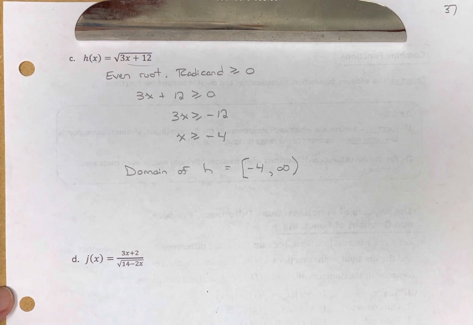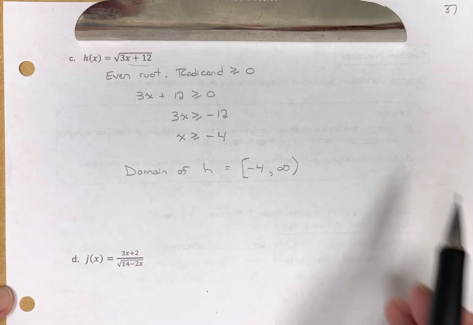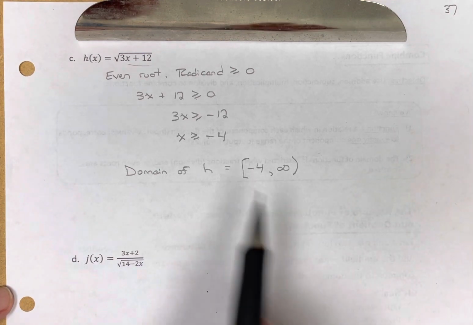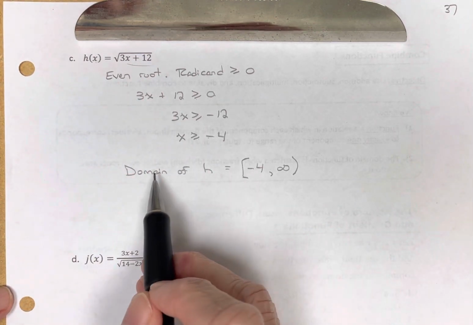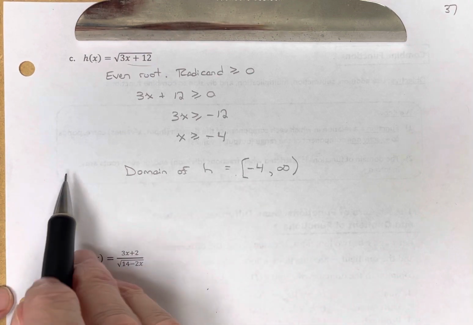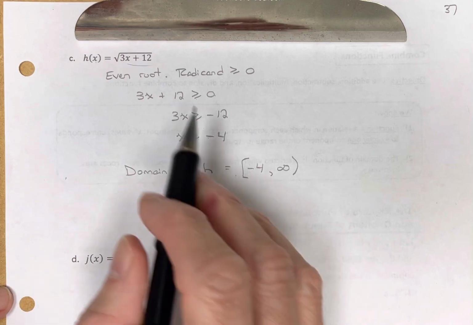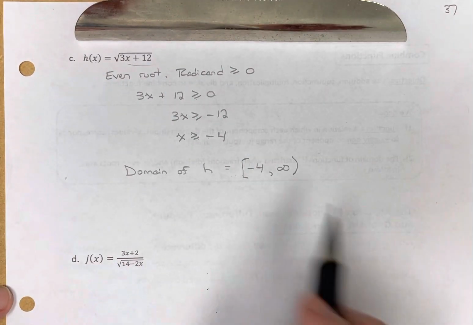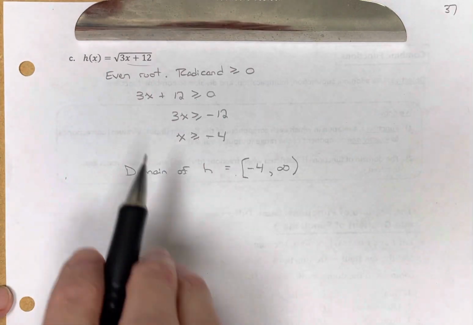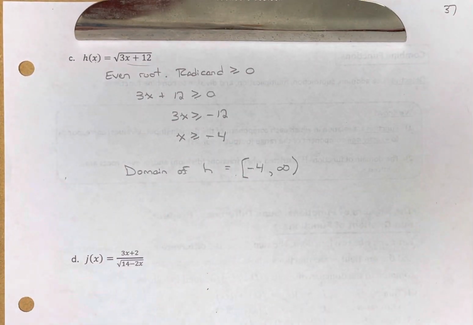So anything negative 4 and above will work in the domain. Anything less than negative 4, negative 5, negative 7, negative 1,000, negative 4.1 is less than negative 4, and it won't work. It will not result in a radicand that we can take the square root of.